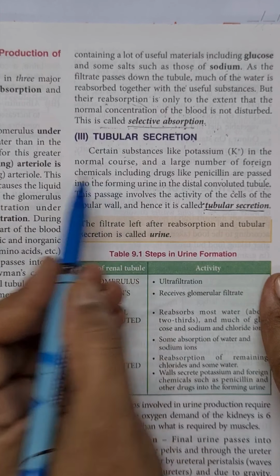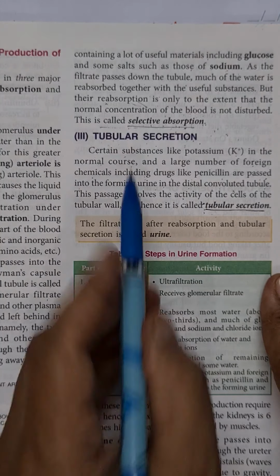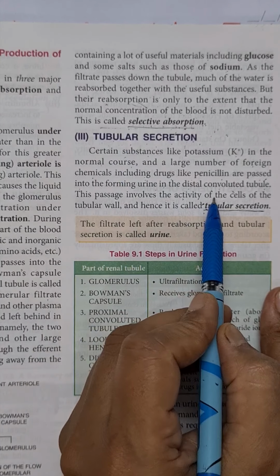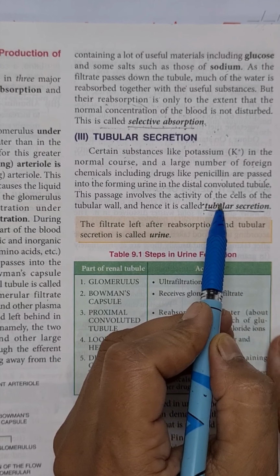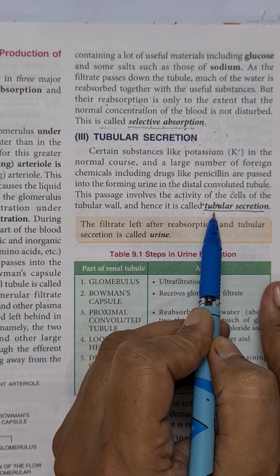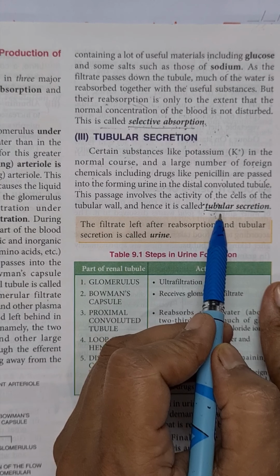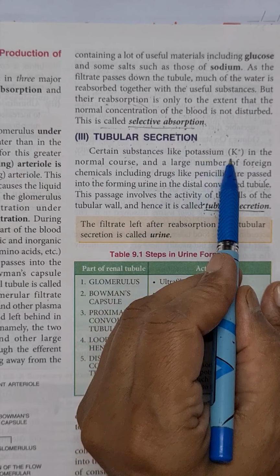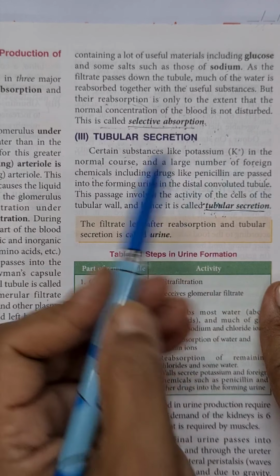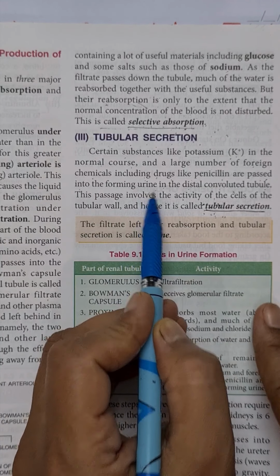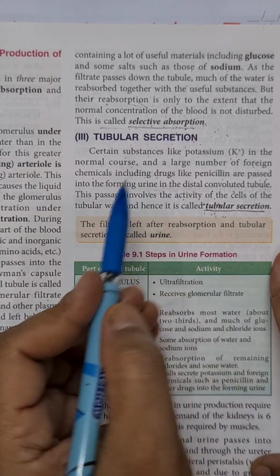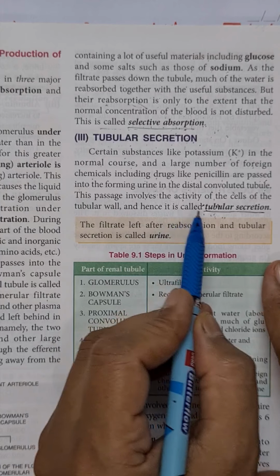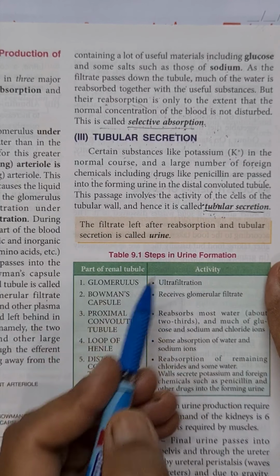So in the DCT, along with reabsorption, tubular secretion also takes place. In tubular secretion, the waste produced by the metabolic activities of the renal tubule is added, and it also becomes a part of urine. Along with this, potassium ion and the drugs, if the person is taking medicines or vitamins or antibiotics, they also become part of the urine here only.